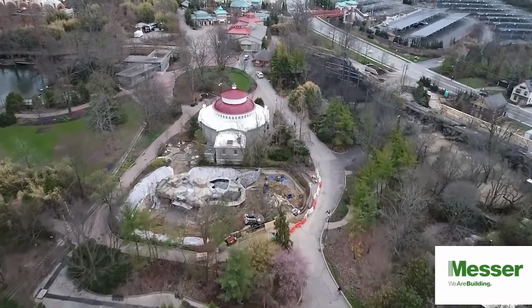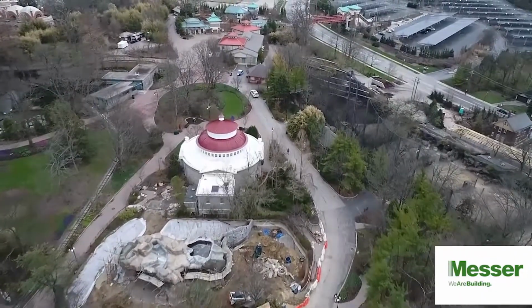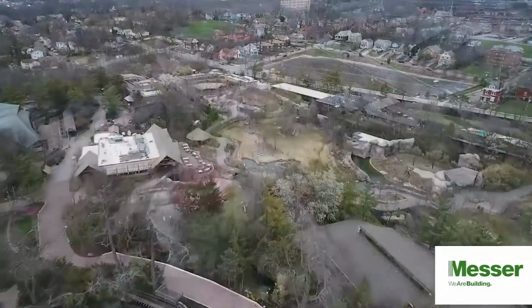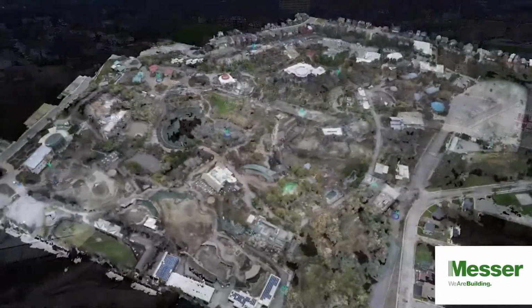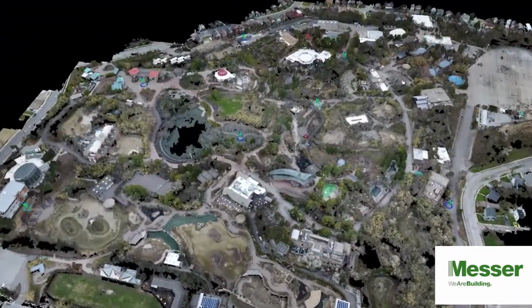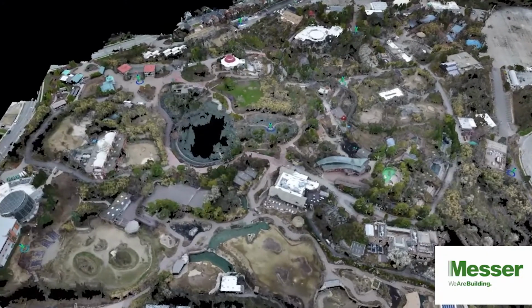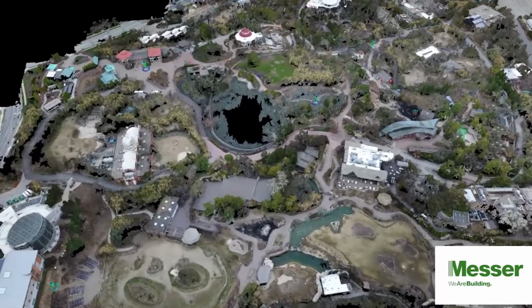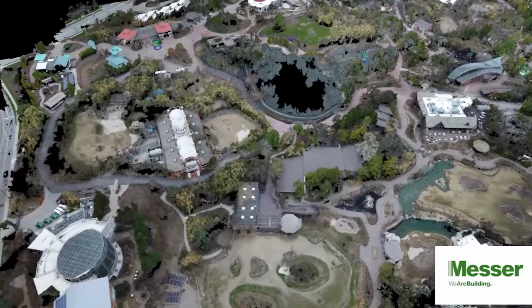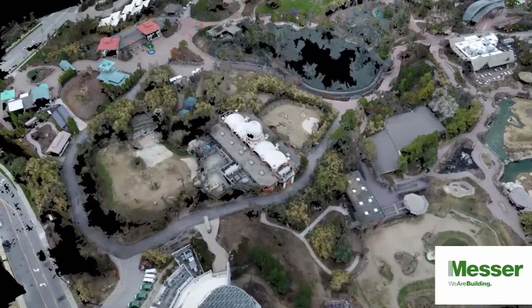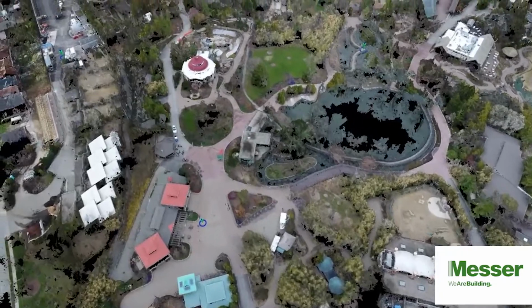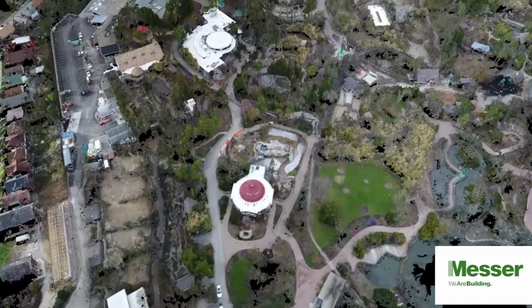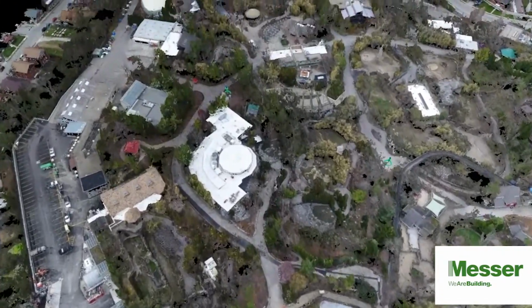This next video is from a zoo campus where we did some pre-construction work. We flew the campus after hours and captured the whole 60 acres in a matter of a couple of hours. Ran it through the photogrammetry software to put together this point cloud. It's all colored and nice looking. So this is just flying through that point cloud.